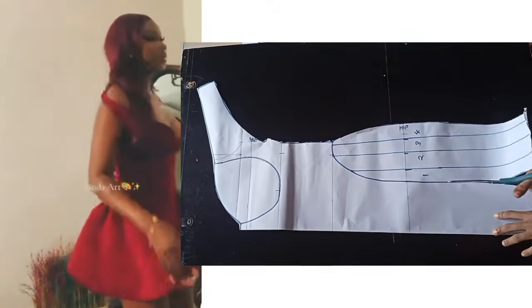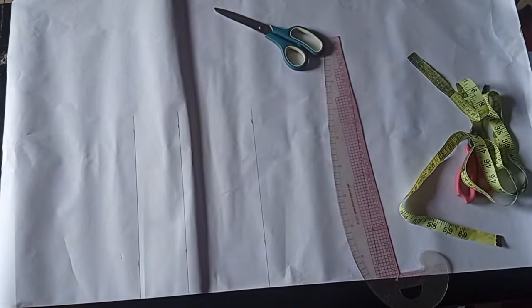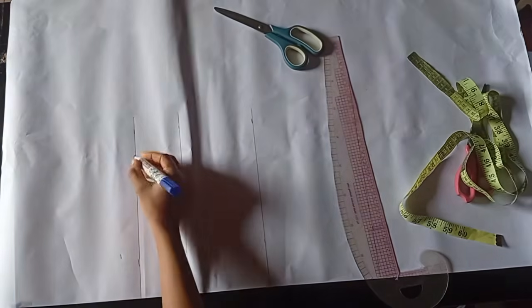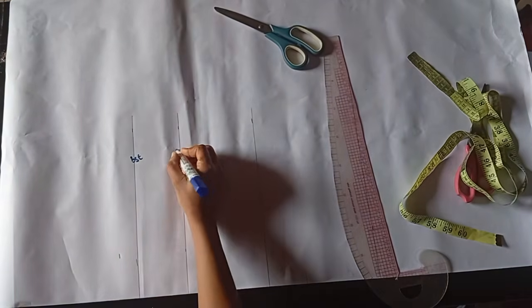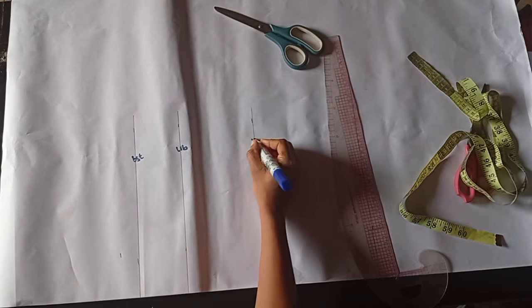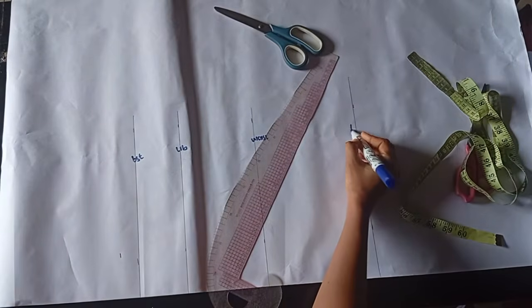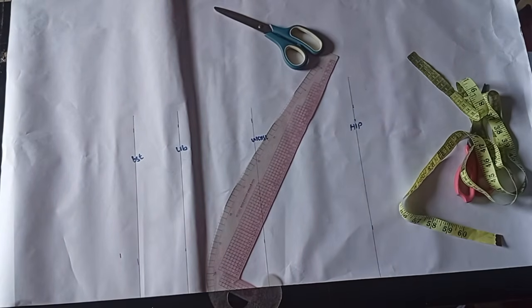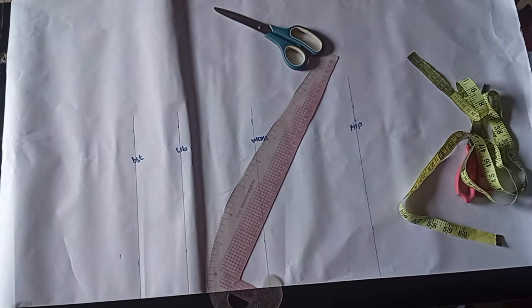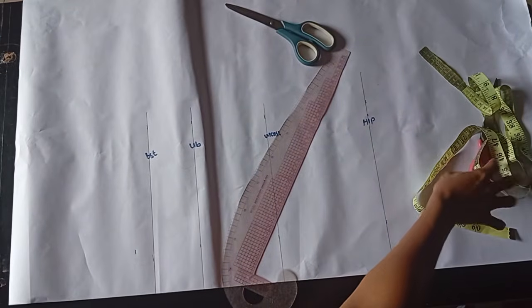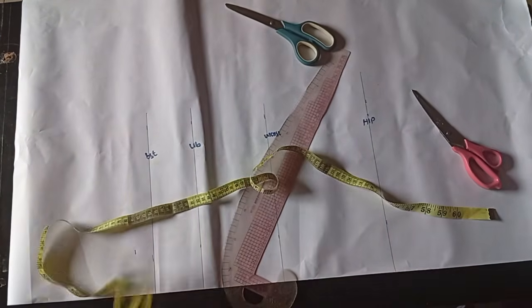So let's start. For this particular dress, if you notice, there's no dart on the body. So we are drafting this as a dartless pattern. The first measurements you need are your shoulder to bust, shoulder to under bust, shoulder to waist, 7 inches to get your hip line, or 8 inches if you're on the much taller side, and then your full gown length.